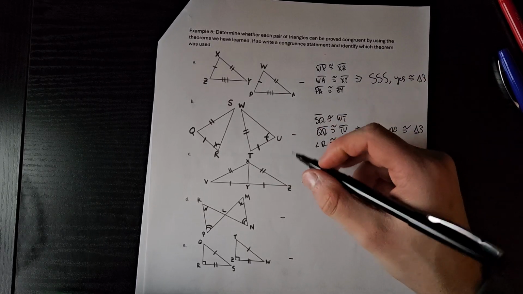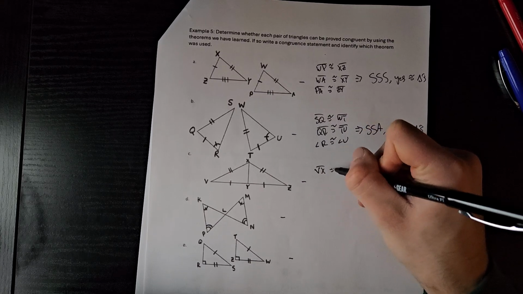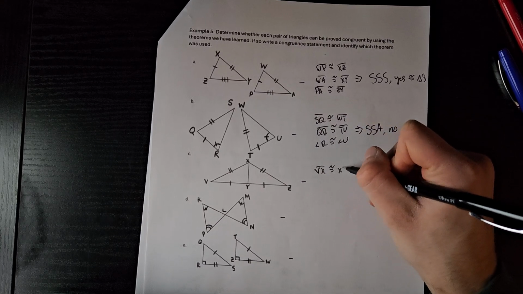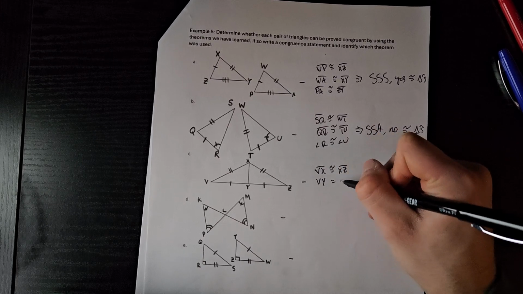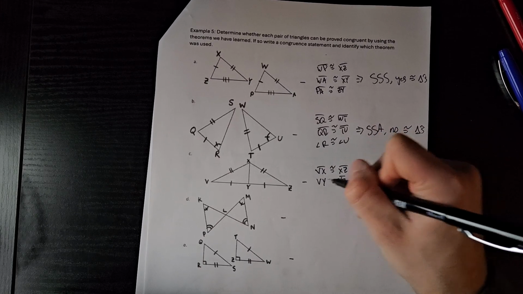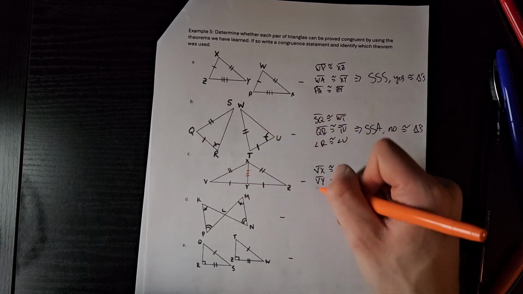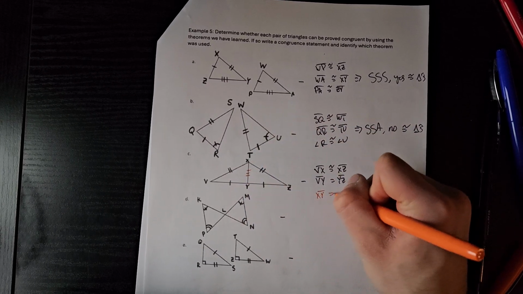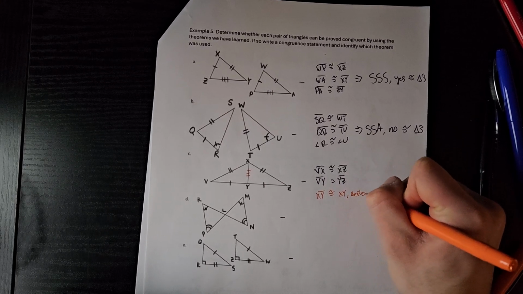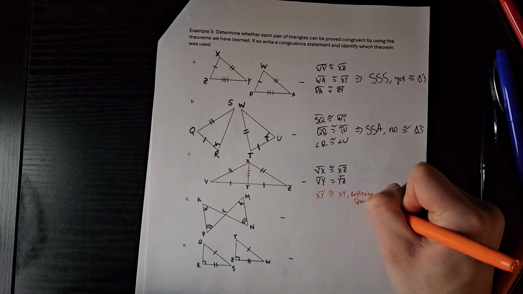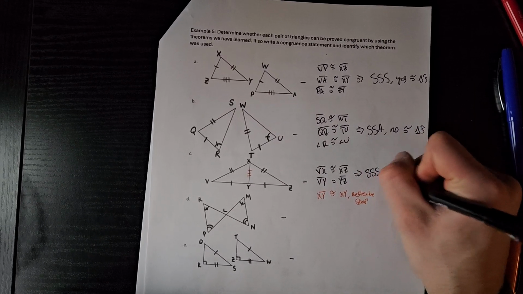For C, I know that I have VX being congruent to XZ, and I know that VY is congruent to YZ. One thing that I also can say is that XY is congruent to XY because of the reflexive property, which means that this is congruent by side, side, side.